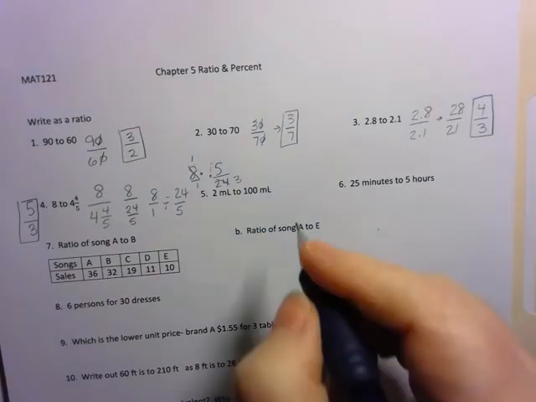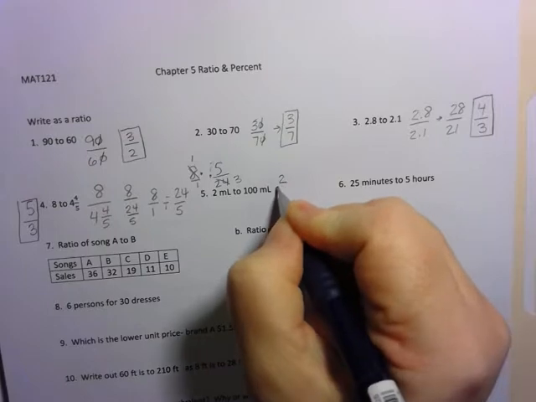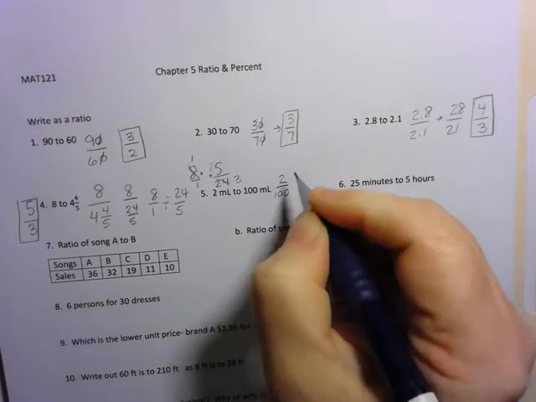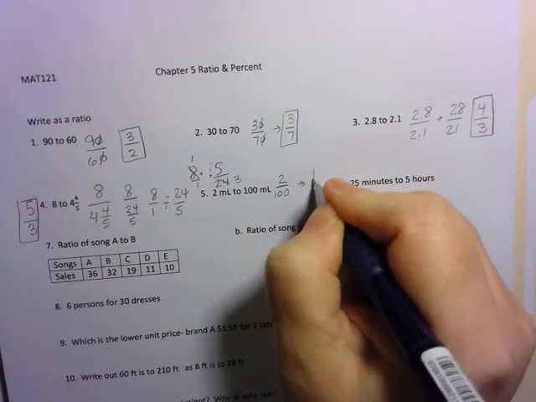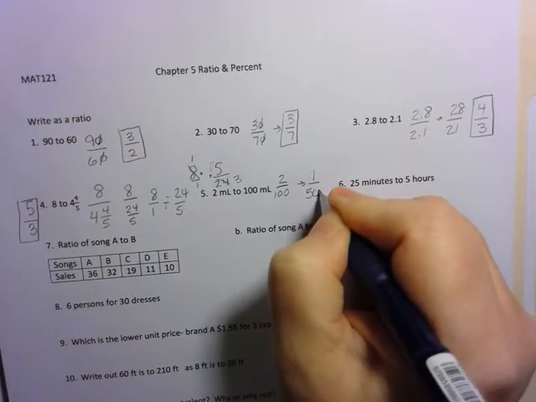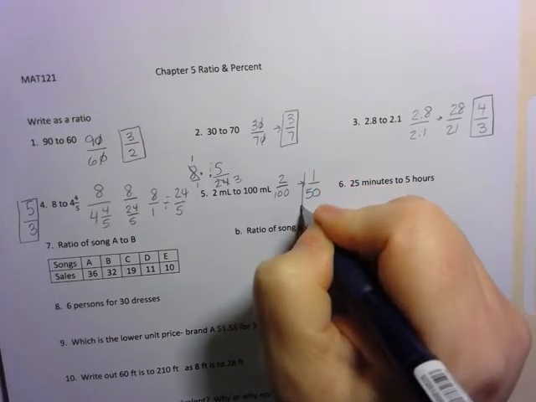Here I have 2 mLs to 100 mLs, which reduces to 1 over 50. And we will then learn to make that a percent.